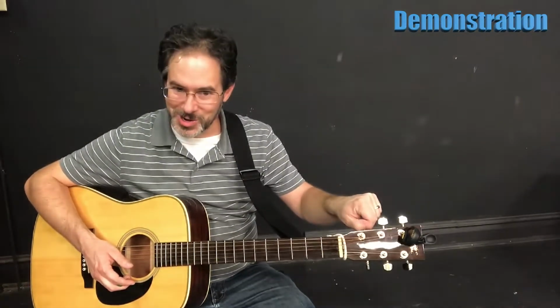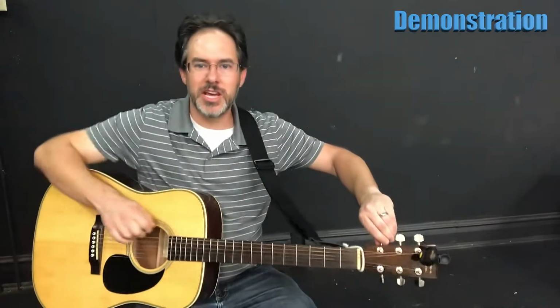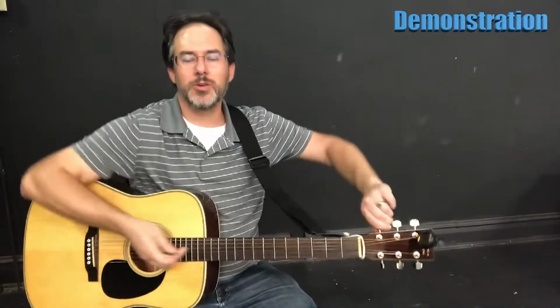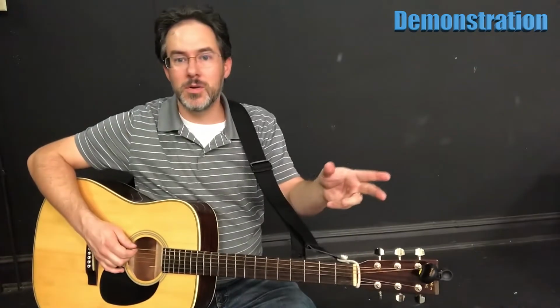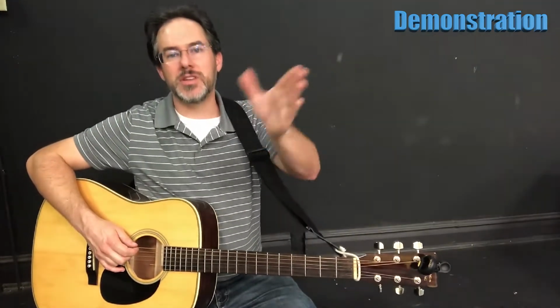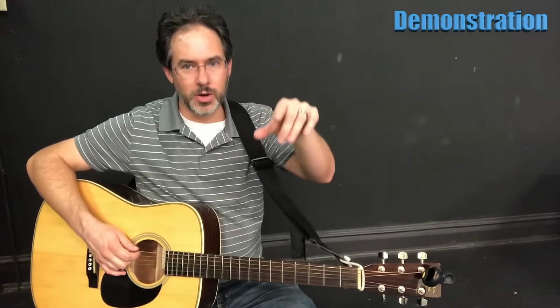For tuning a guitar then, when you tighten the tension on your tuning pegs, you'll raise the pitch. If you, on the other side, loosen the tension, you'll decrease or lower the pitch.